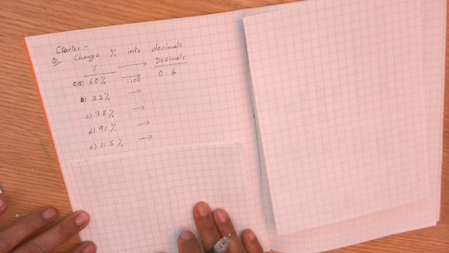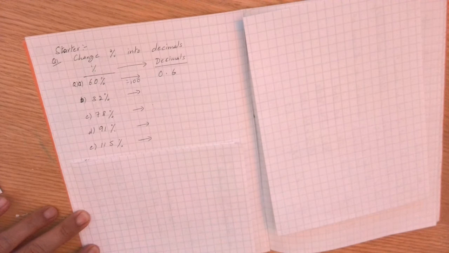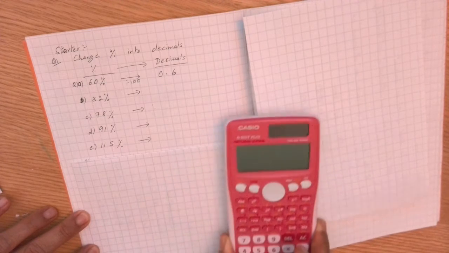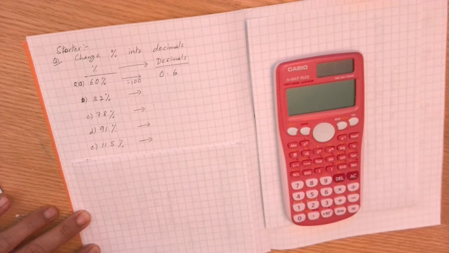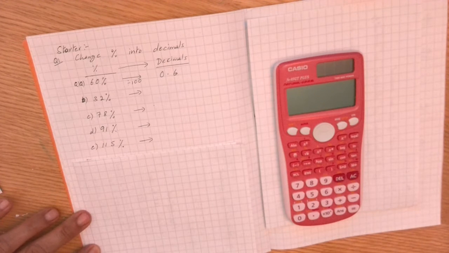I would like you to now pause the video, and when you finish, come back to the video and check your answers. Also bring a calculator with you, because it is a calculator lesson today, so you will need the calculator. See you in a bit.